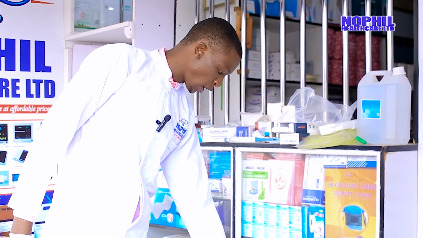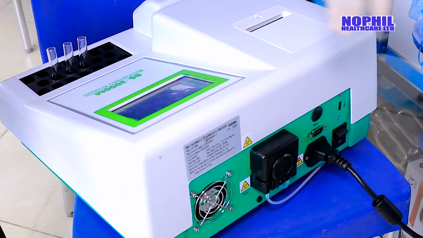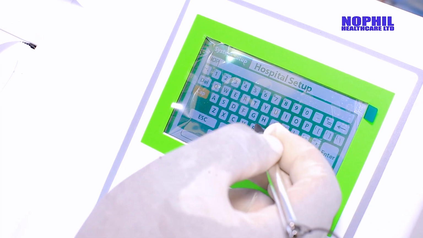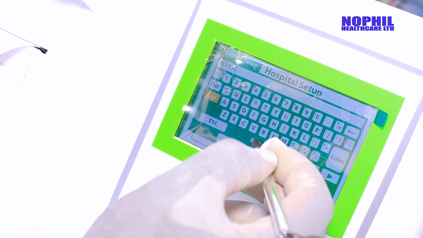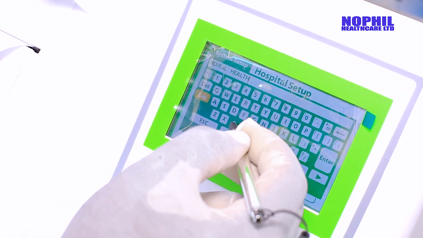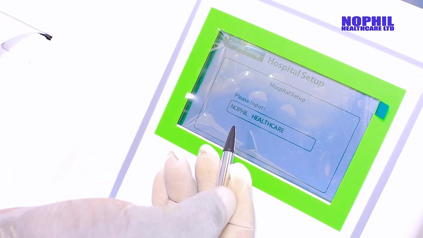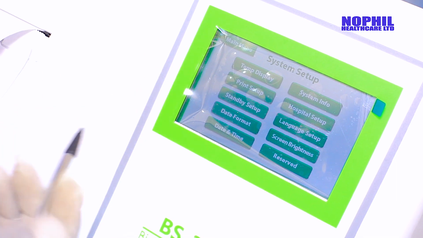Then you can set even the hospital name, which is a very key parameter. You can use an example for demonstration here. Just say Nofil Healthcare, like that. And then you click the function, okay. You can see the machine has indicated that. Once you have done, you escape.